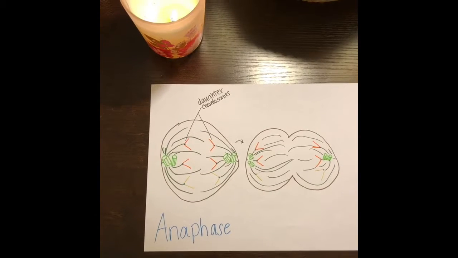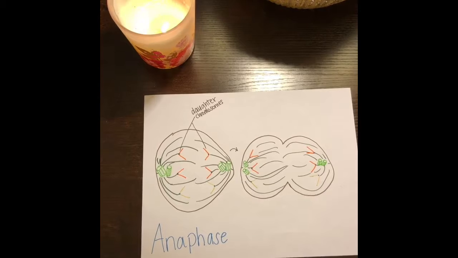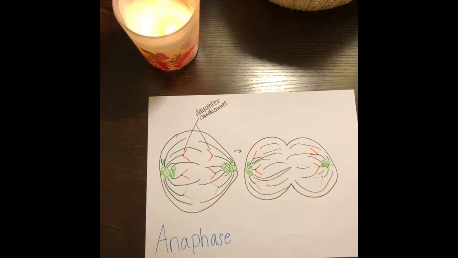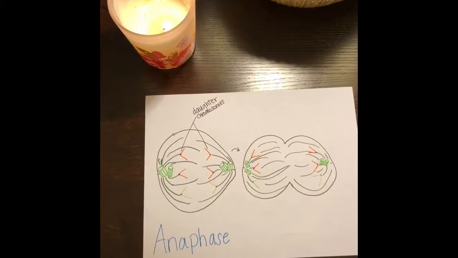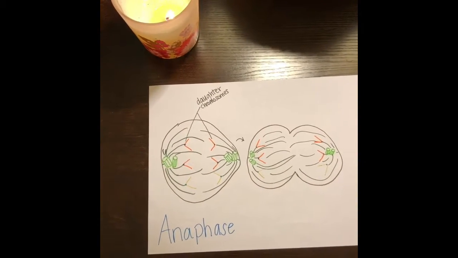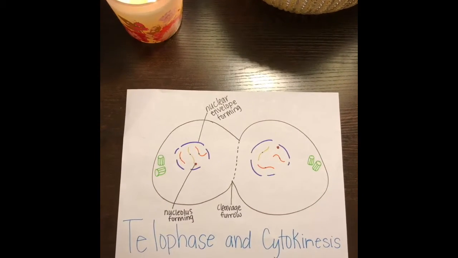Anaphase represents the movement of sister chromatids in opposite directions away from the middle or metaphase plate. At the end of anaphase, the cell starts to separate. This is the shortest phase in mitosis, and that completes anaphase. Lastly is telophase and cytokinesis.